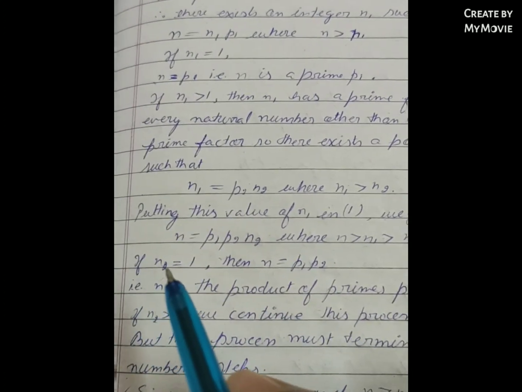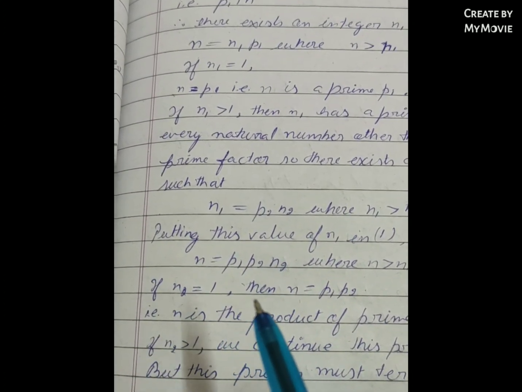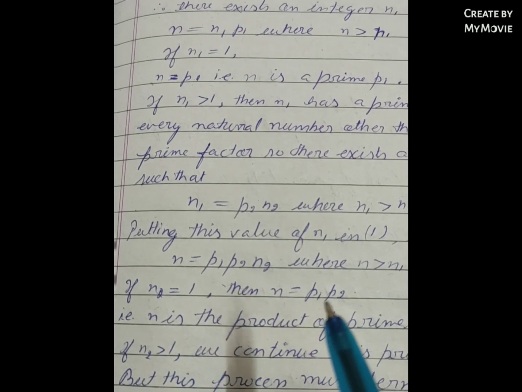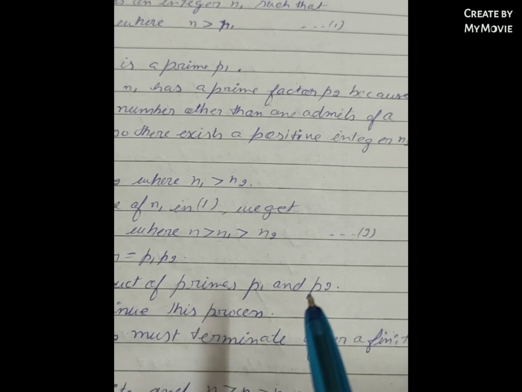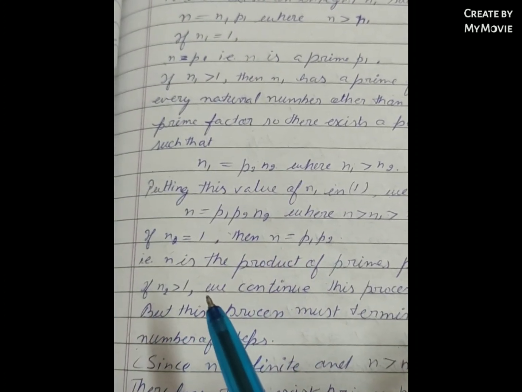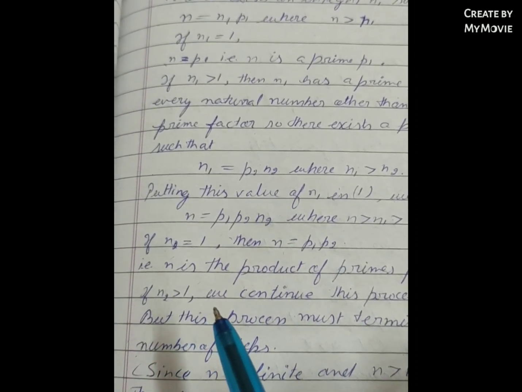This is equation 2. If n2 is equal to 1, then n is equal to p1 p2, so n is a product of the primes p1 and p2.